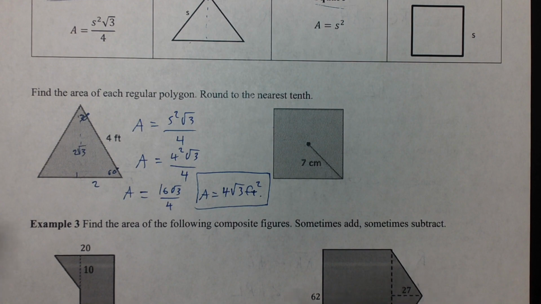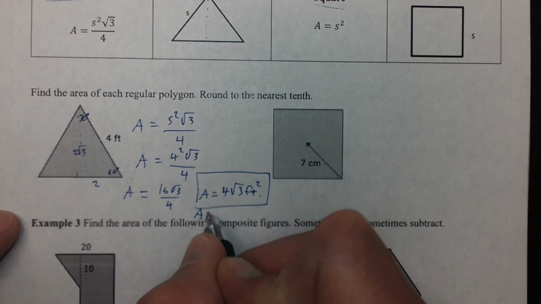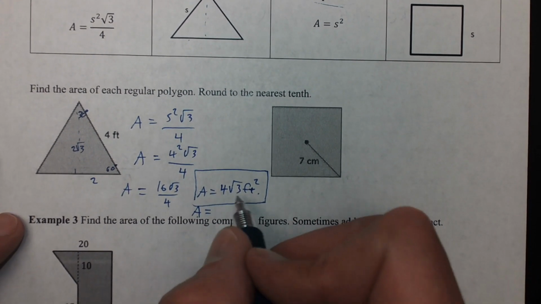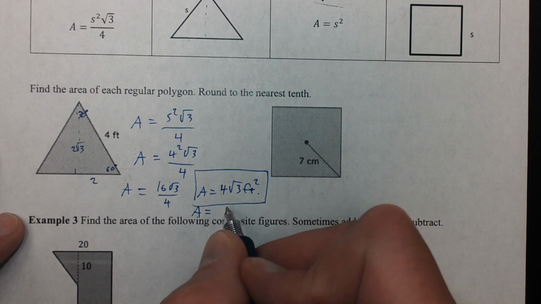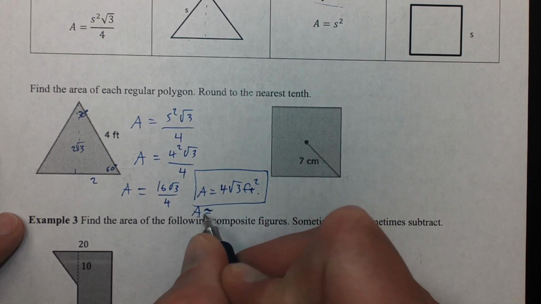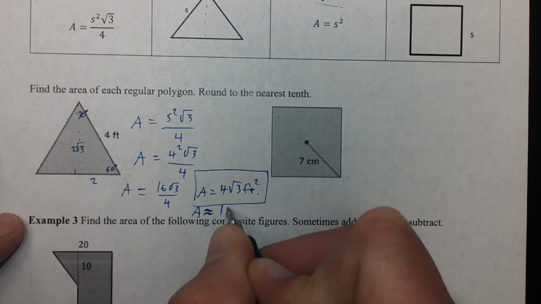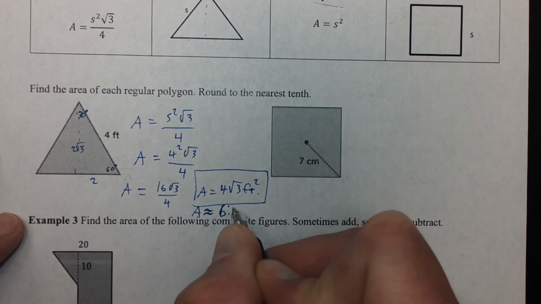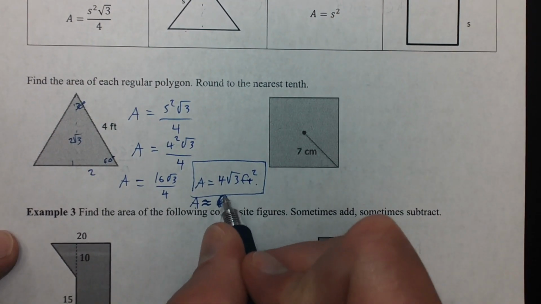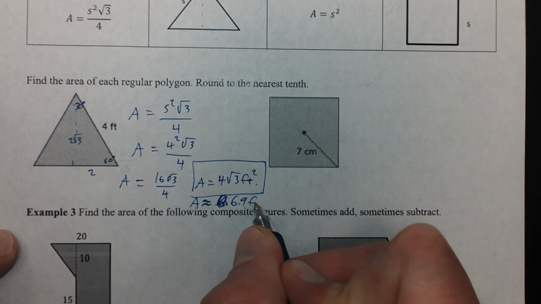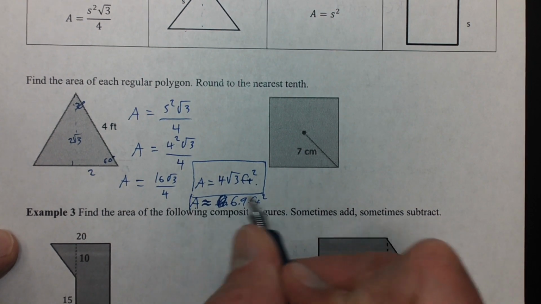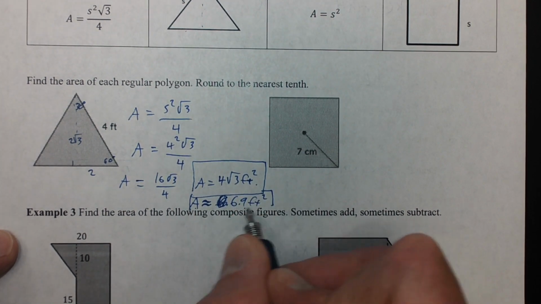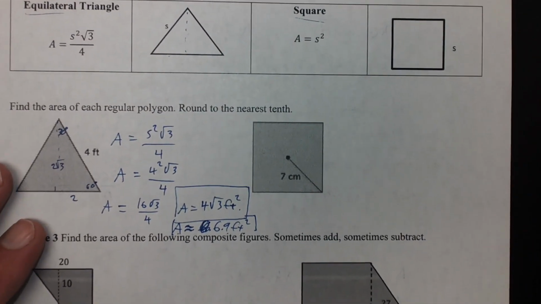And if you want to round that off, put it in your calculator. 4 times the square root of 3 is roughly equal to 6.9. I didn't do that very well. Let's start over. 6.9 square feet. Either way, this is the exact answer, and that is the approximate answer right there.